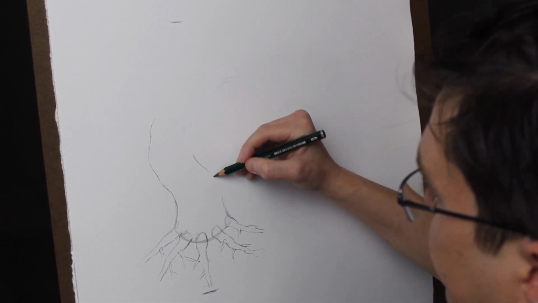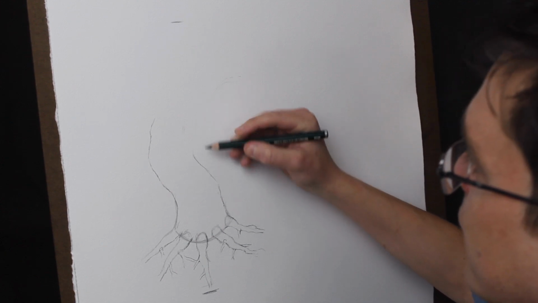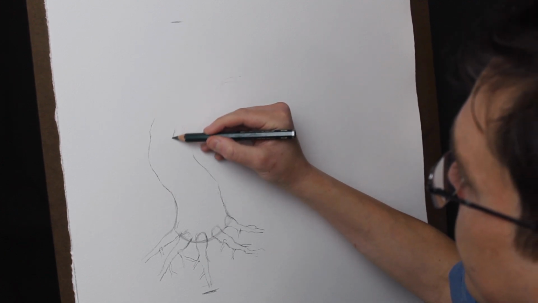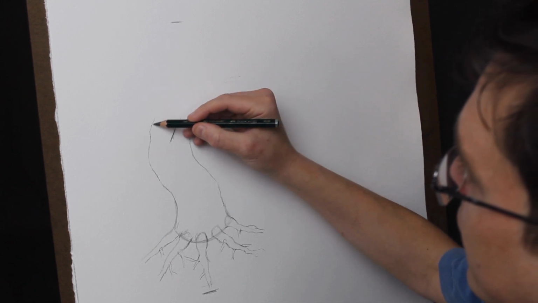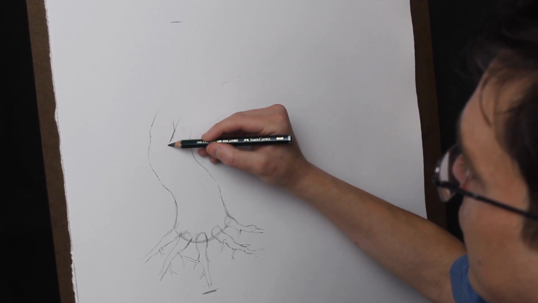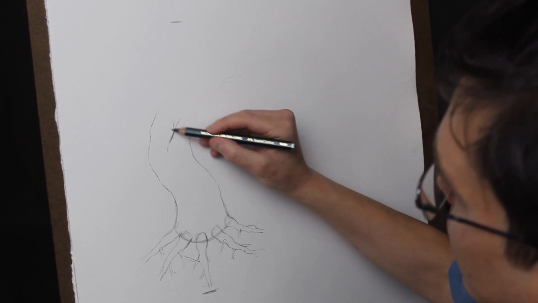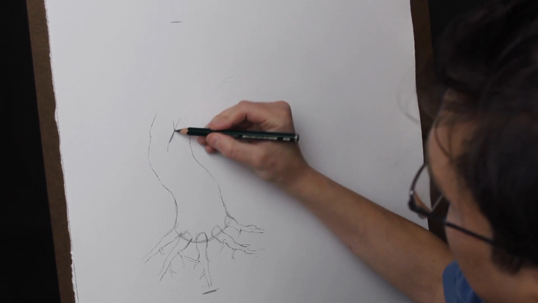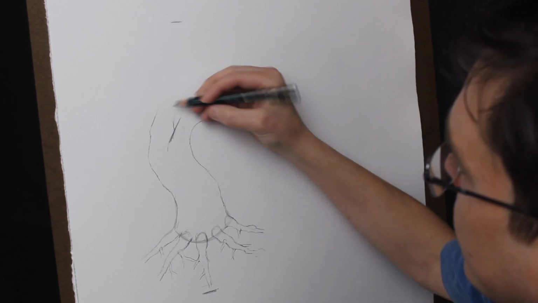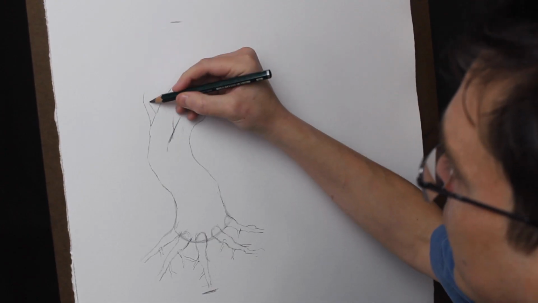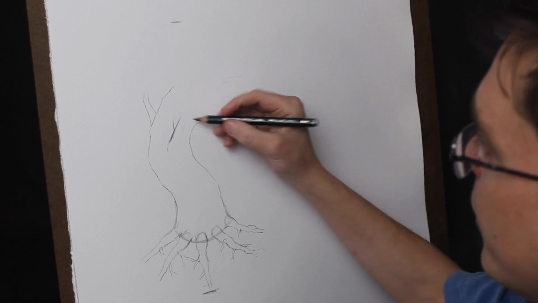So I'll have my trunk sort of like this, and now I'll go ahead and split it. And I can do this sort of thing anywhere I want. I'm going to show that this part of the tree is in front of that part by having this line overlap that. I'm going to split again. And now I'm going to be showing you what I was mentioning early on. Every time I'm creating a new branch, I'm narrowing.